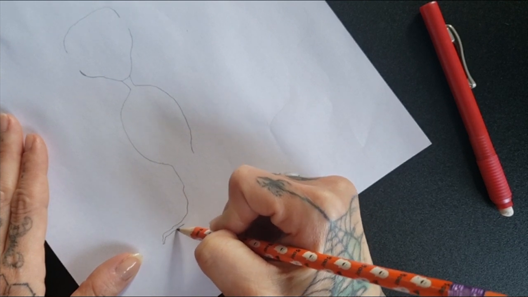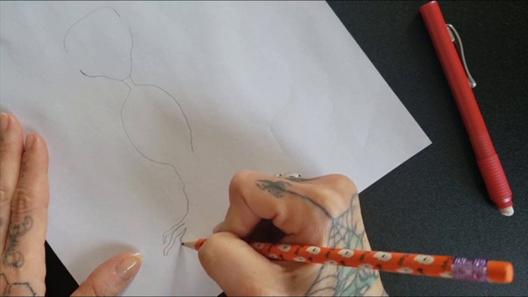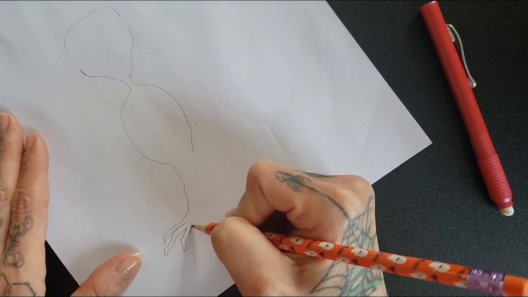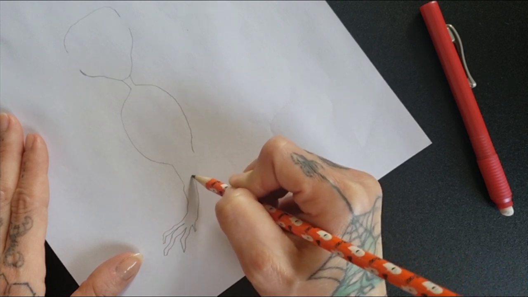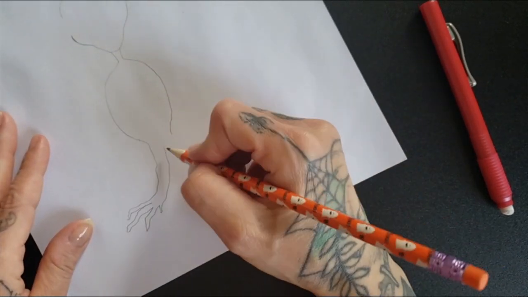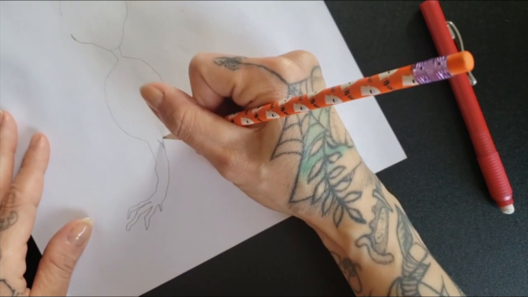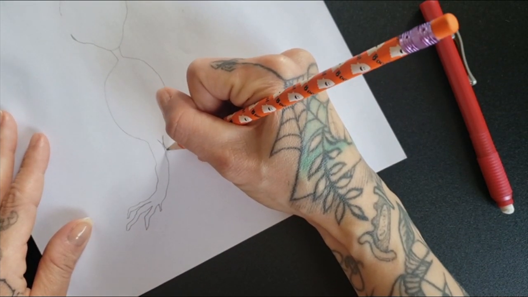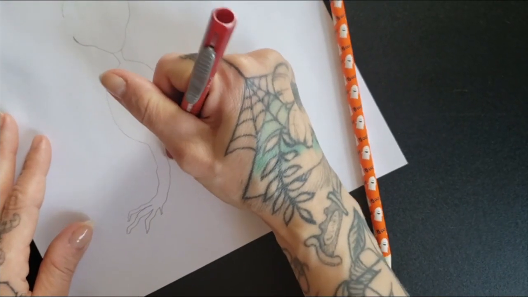Is that what goblins' feet look like? Oh, goodness. We need like a space there, not that.